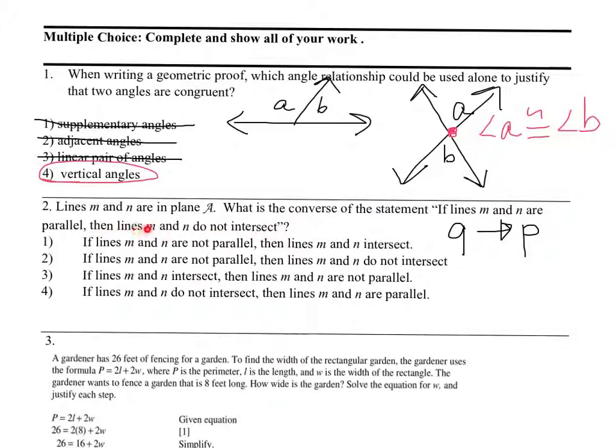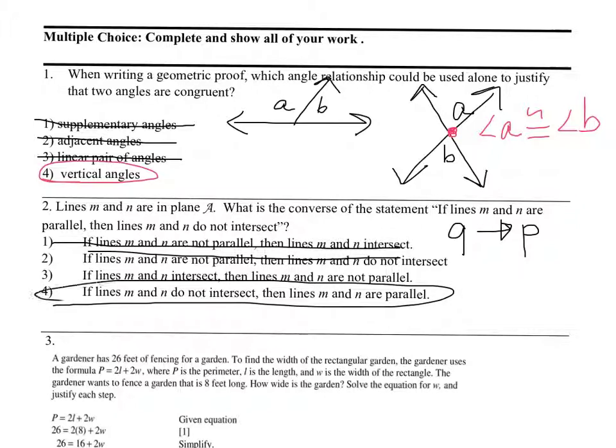So I'm looking for lines do not intersect as the first part of the statement. So I'm eliminating 1. I'm eliminating 2. I'm looking for the exact same words, and that's in 4. It's flipped around, so item 4 works.